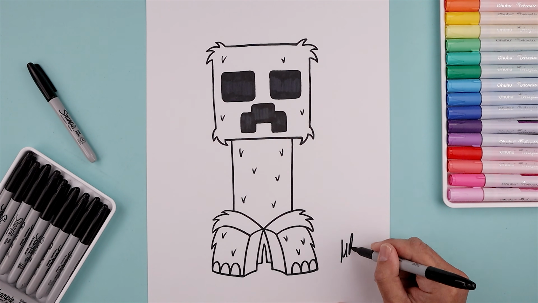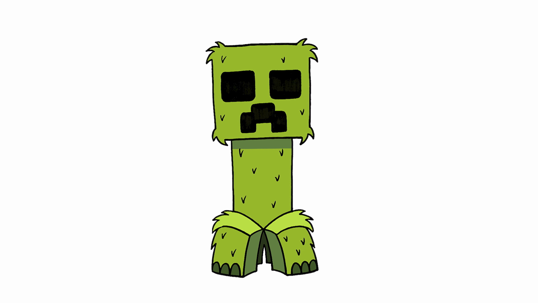Now let's sign our art and add a splash of color, and that's pretty much it. There's a cartoon illustration of a Minecraft creeper.